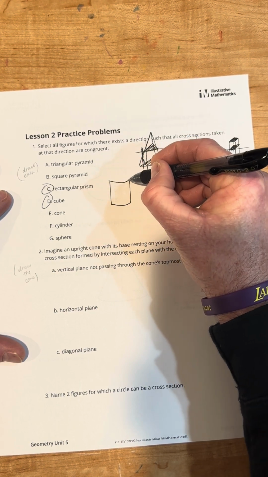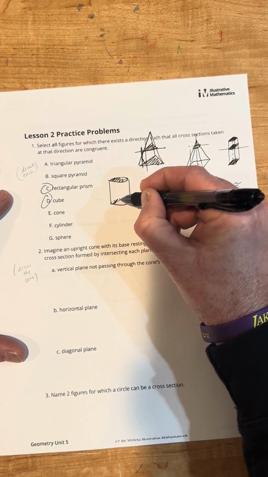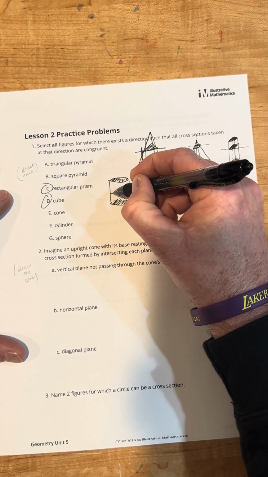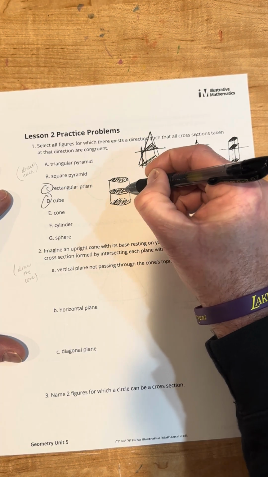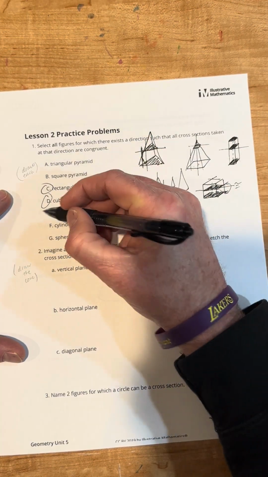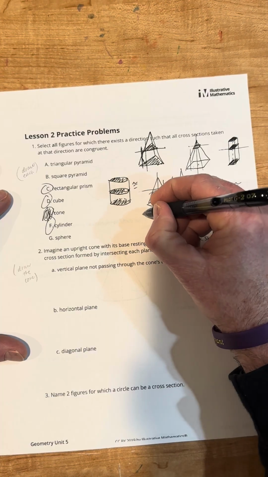Cylinder might have a chance. Let's look at the horizontal cross section. So you got the base right here. If we did another horizontal cross section of this cylinder, all three of these, 1, 2, and 3, would be congruent. So cylinder is good.